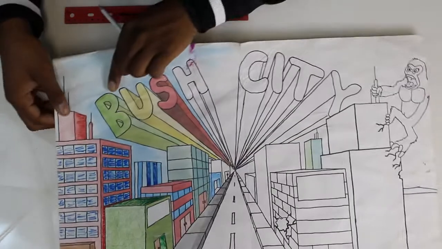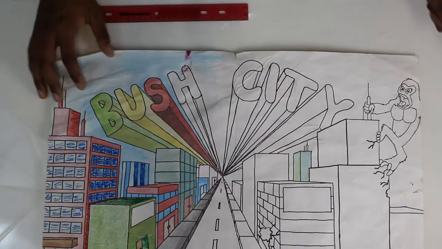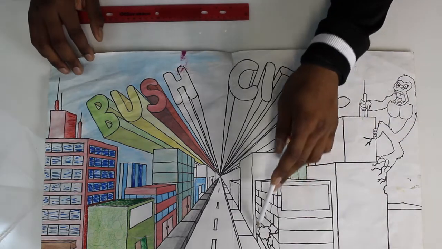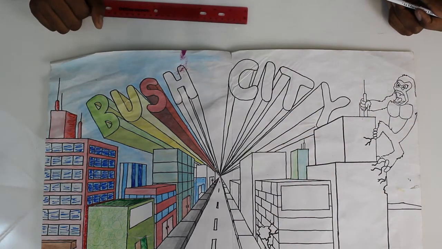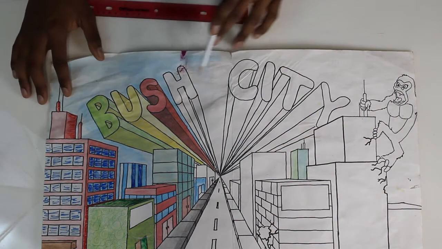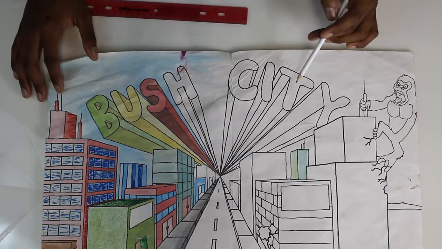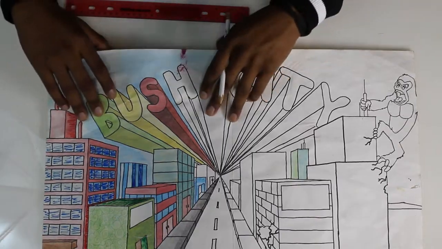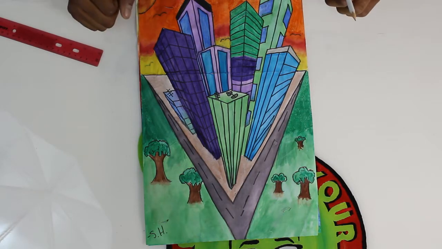You'll notice in this one, I even added a King Kong to one of the buildings. And you can see he smashed some of the buildings. And then I also have the name of the city coming out from the vanishing point, kind of like the Batman sign. In 3-point perspective, you only have 1 type of line, lines that are converging towards vanishing points.